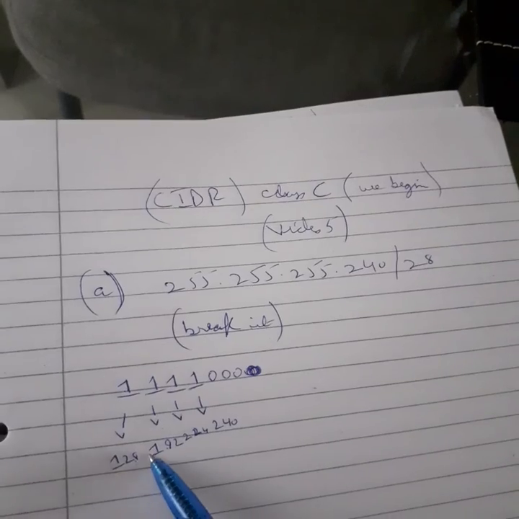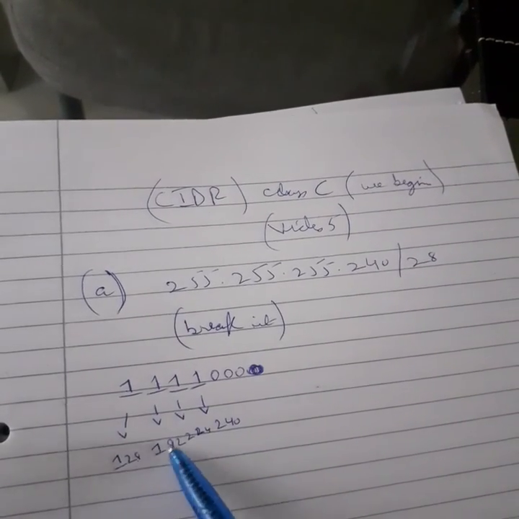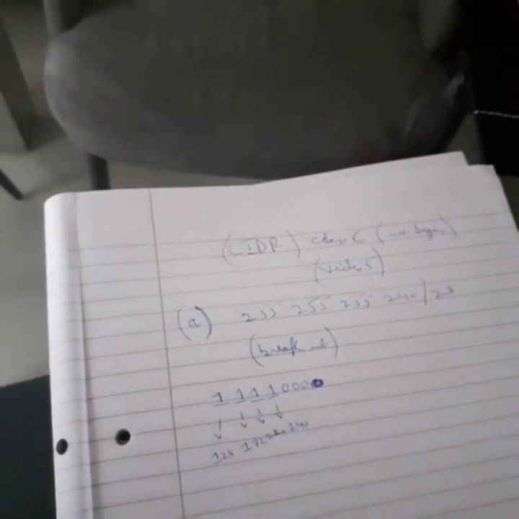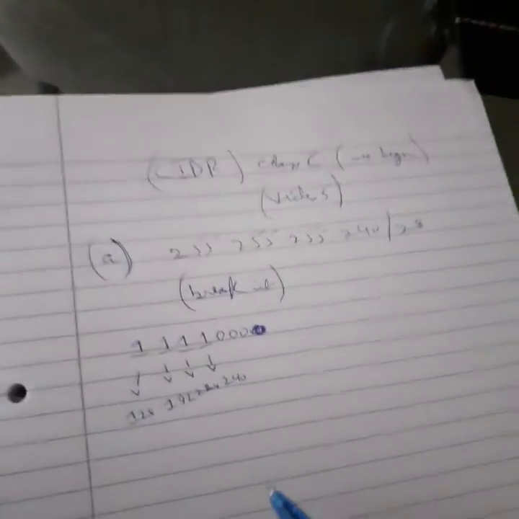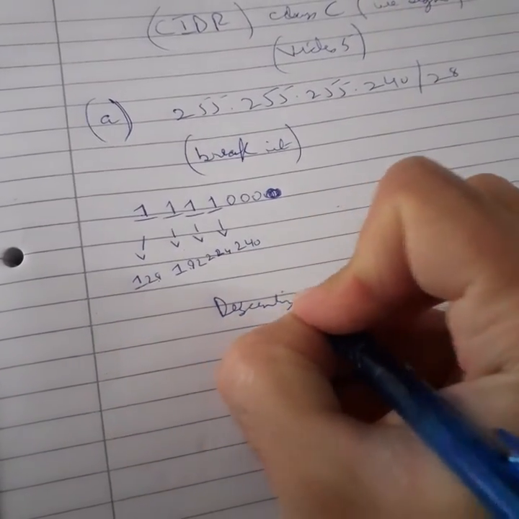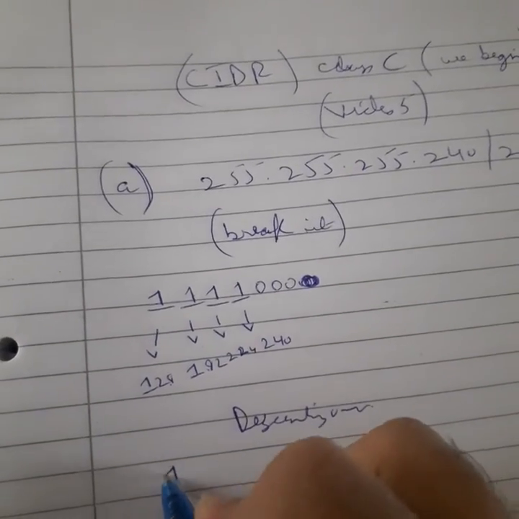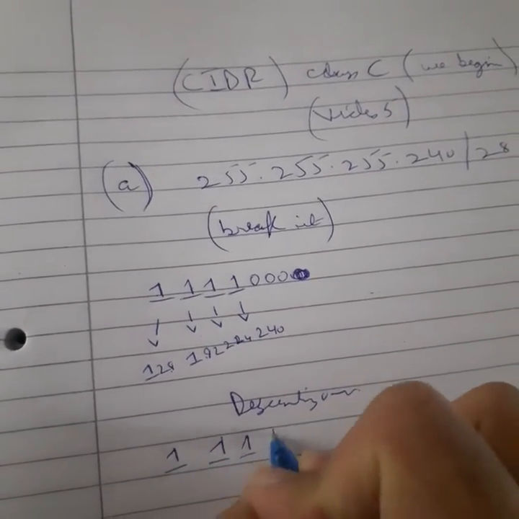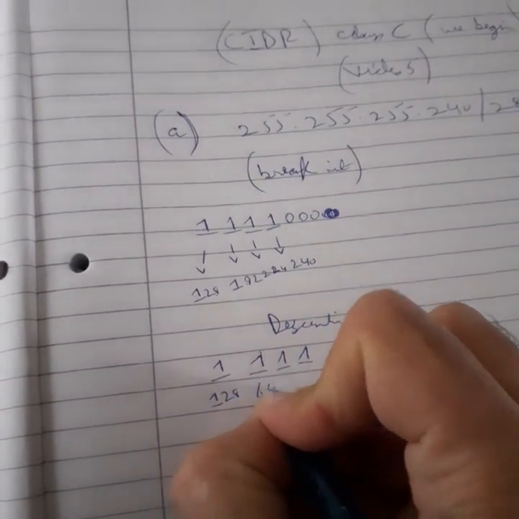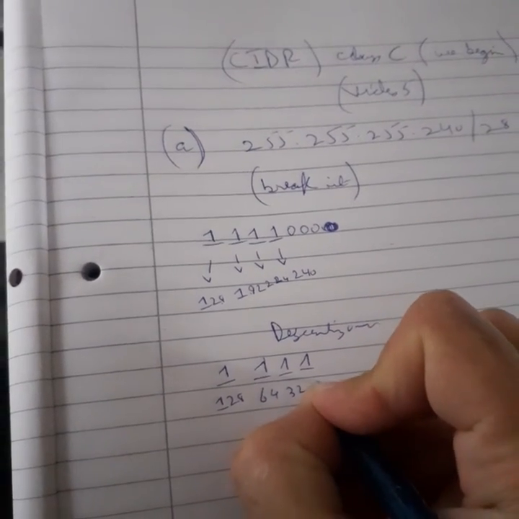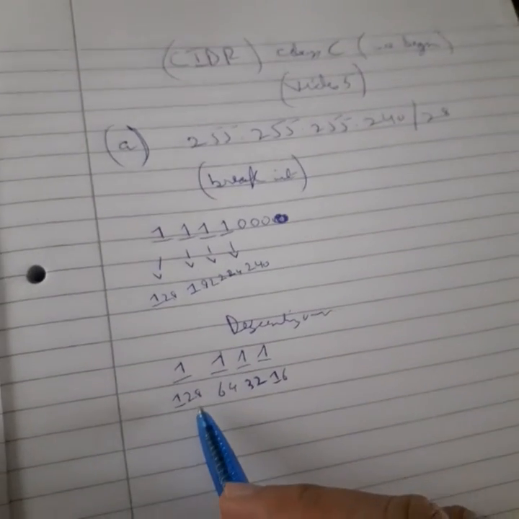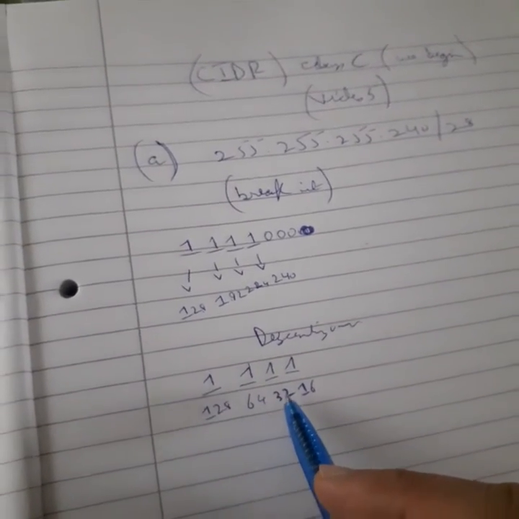Here we are going in ascending order. Now if we go in descending order, going down, see what happens. In the descending order, 1, 2, 3, 4, this will be 128, 64, 32, 16. Do you understand me? So here we are, that's this one.